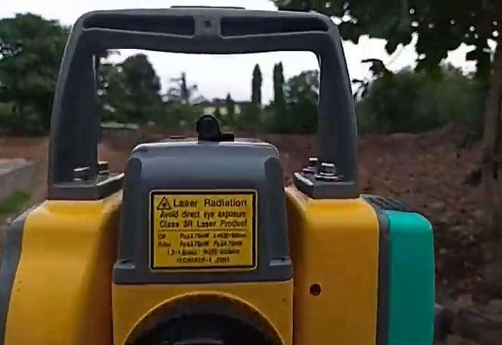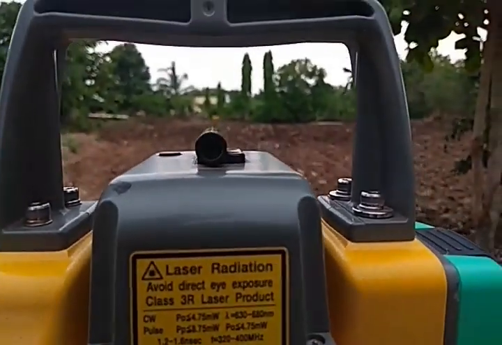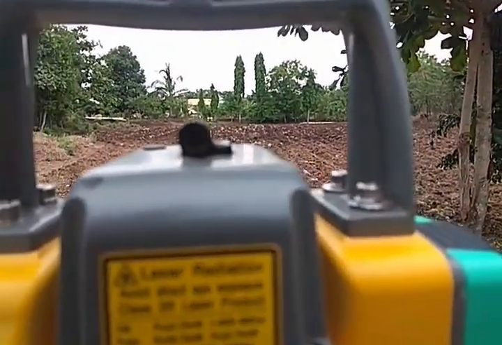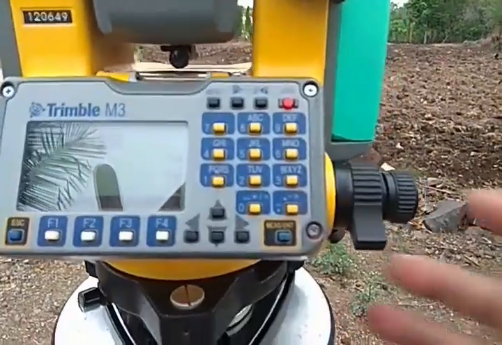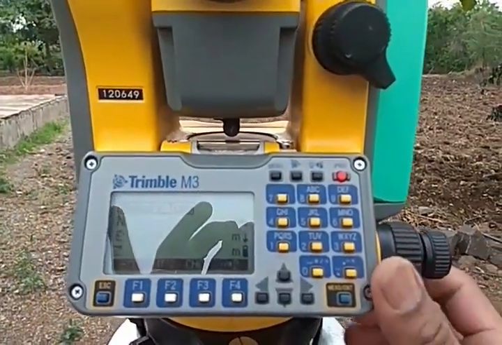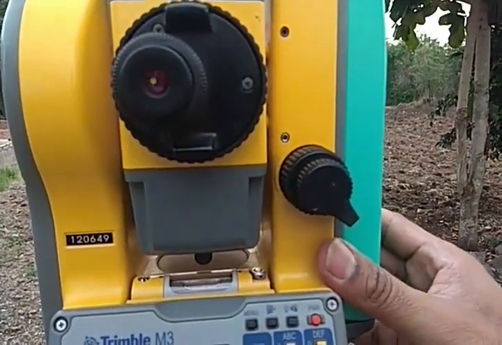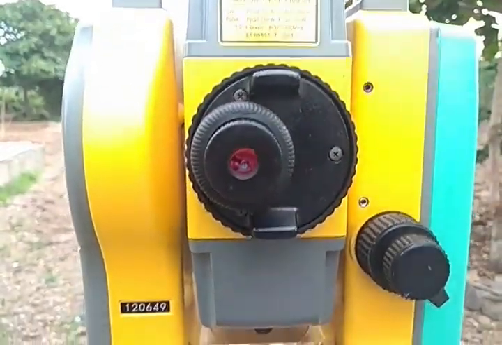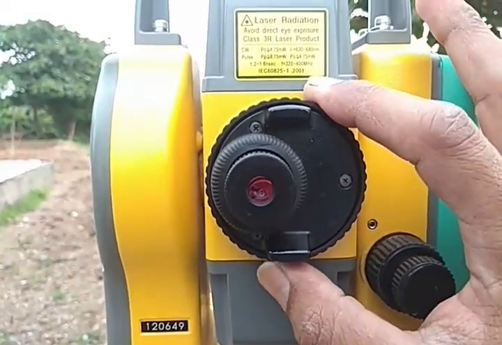When you are using the target shoots for approximate bisection of your target, once it is approximately bisected, you can use the clamping screw to clamp the horizontal circle so that it will not move. Then look through the telescope, use the focusing screw and focus.